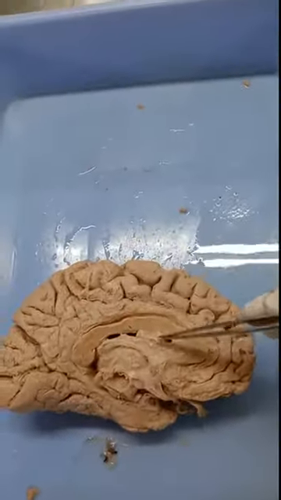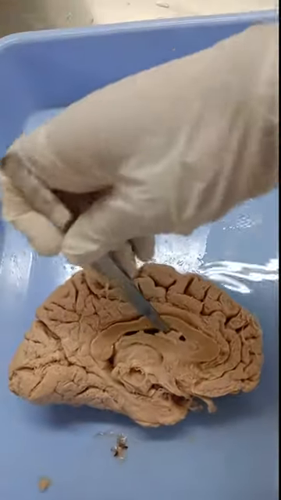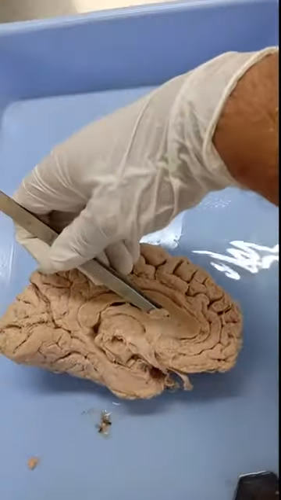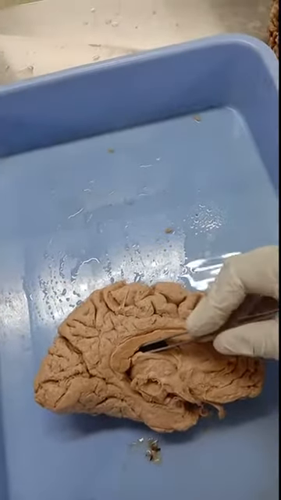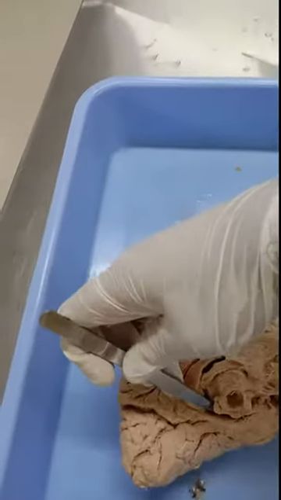as the isthmus. And here you can see this is the septum pellucidum, and this cavity is the lateral ventricle. If I put forceps like this, so this will be the anterior horn. If I put forceps from here and go behind into the occipital lobe, this will be the posterior horn. And if I put a forceps down here, this will be the inferior horn of the lateral ventricle.